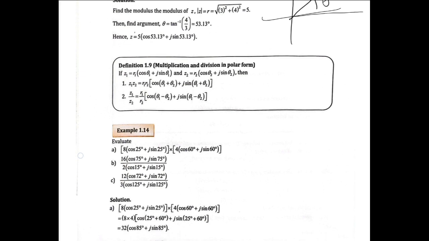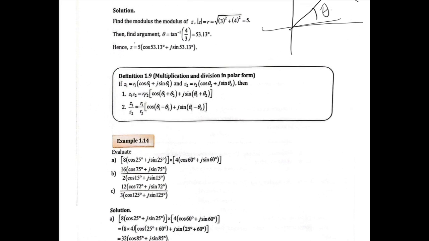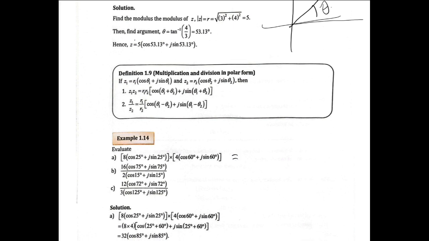Let's try example 1.4 and see how simple this becomes. For A, let's do the multiplication. We just multiply the magnitudes 8 and 4, which gives us 32. Then we add the angles, 25 with 60.